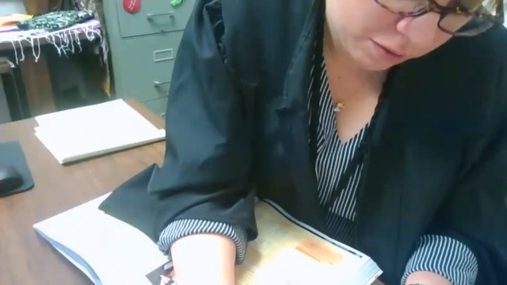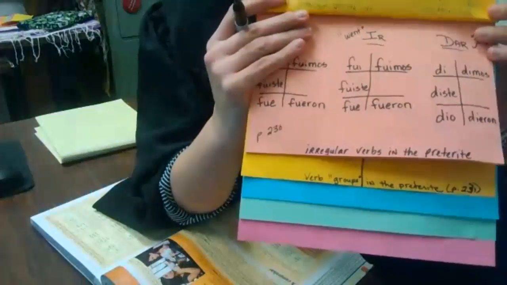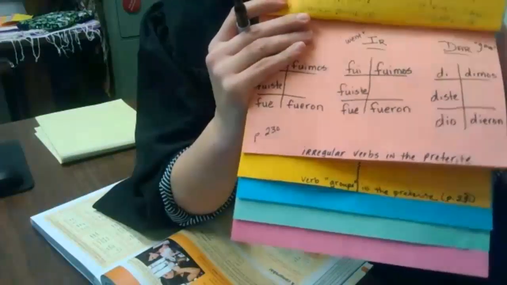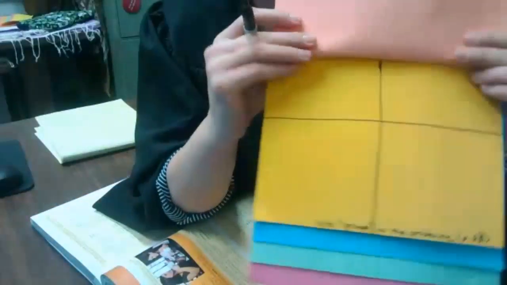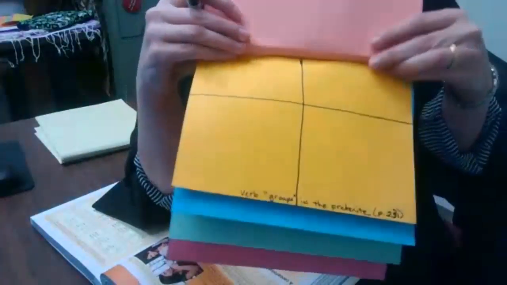Which kind of doesn't look like a 3, does it? But it is. 231. Okay. So on page 231, these are our verb groups. So I went ahead and prepared my book before I started the video.